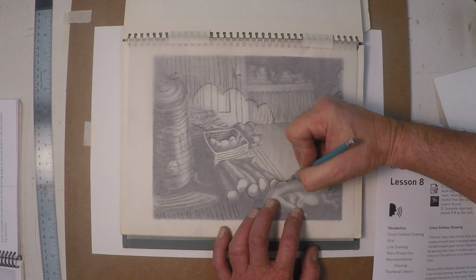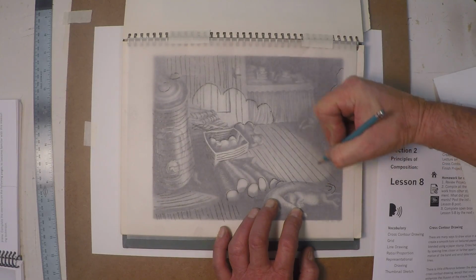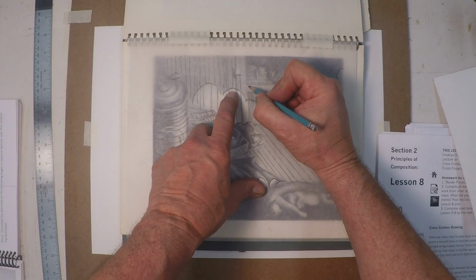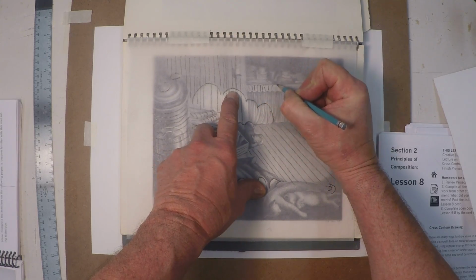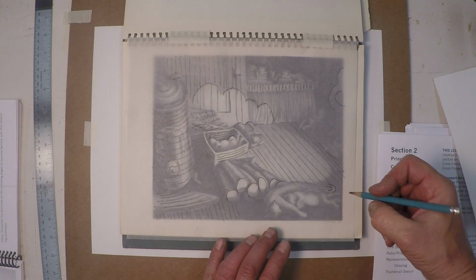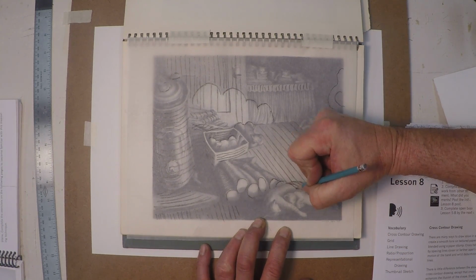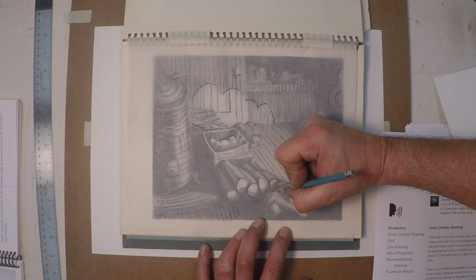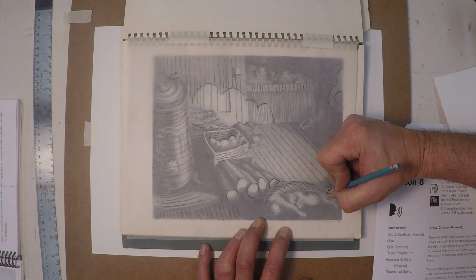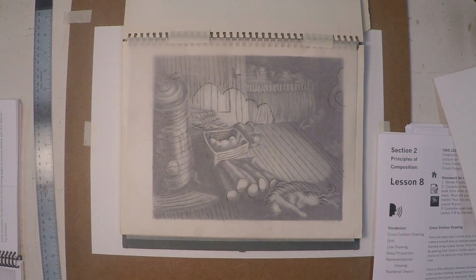I'm almost done here. I'm just following what this artist did for the major parts of this drawing. These lines were drawn in this direction, and you can take a look at those. Just look real close at the drawing in your workbook. They're emphasizing all of these round shapes, but they're all done in very specific ways.